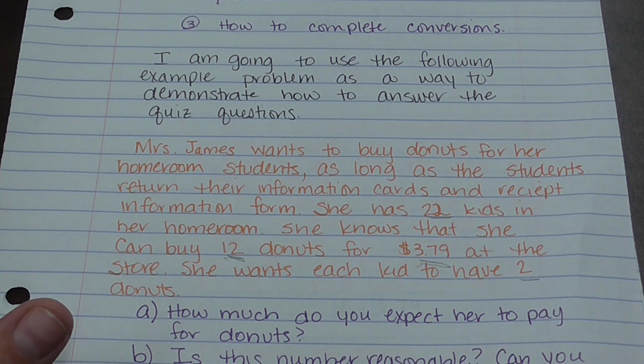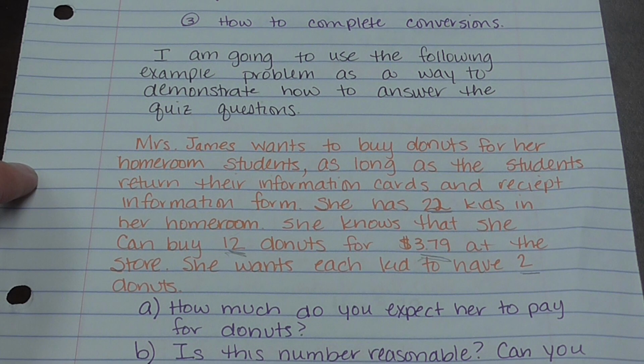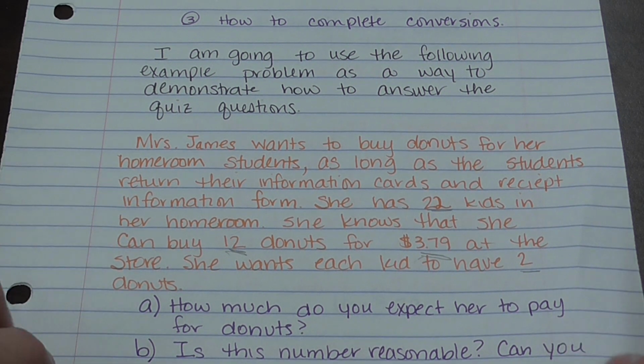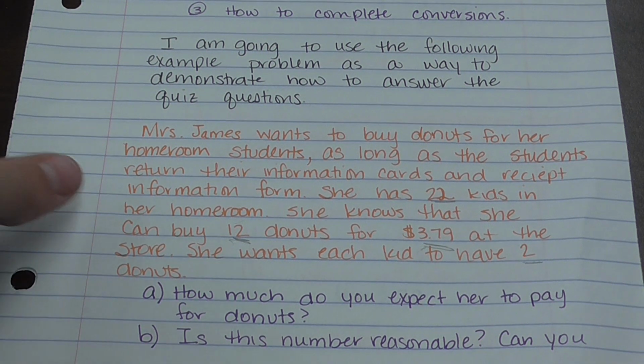She knows that she can buy 12 donuts for $3.79 at the store, and she wants each kid to have 2 donuts. Notice I've already underlined the numbers, which are going to be the important part when we're talking about math. Given the situation, we've got a couple different questions.